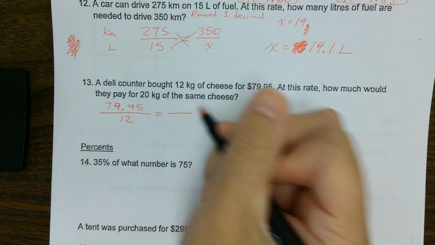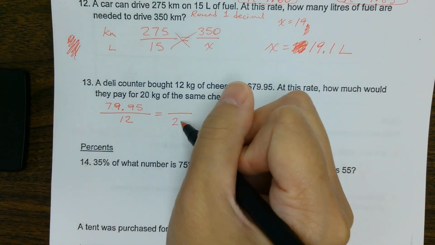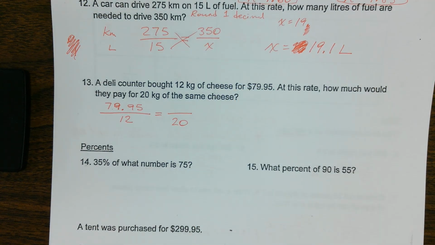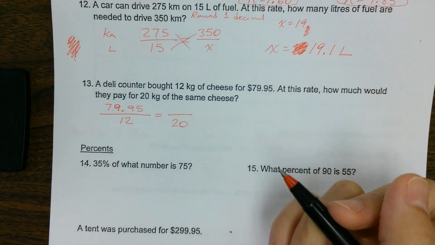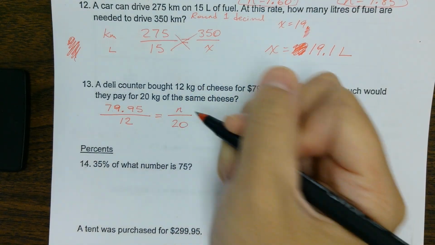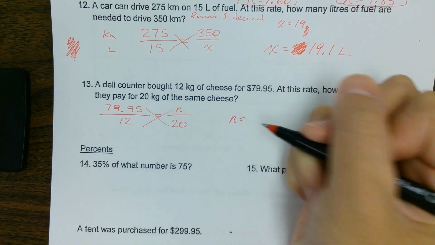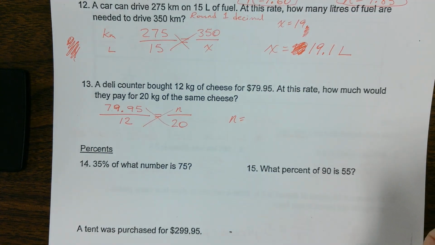And then on the bottom, 20, right? And so Brian says 12 kilograms of cheese is not enough for me. I want 20 kilograms. So let's see how much he has to pay then. How much did you pay for 20 kilograms of cheese?